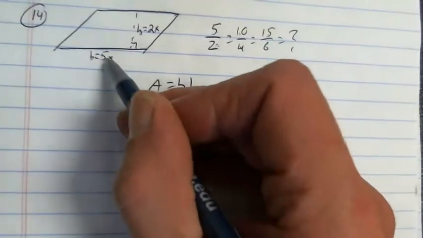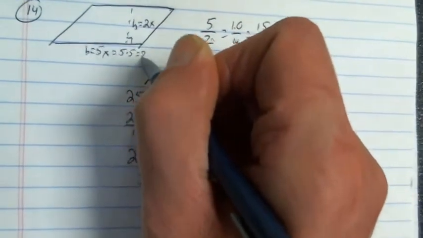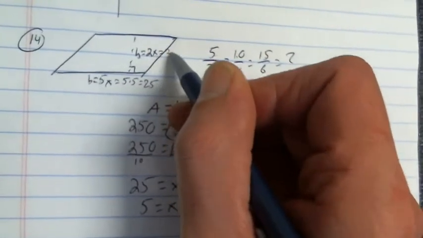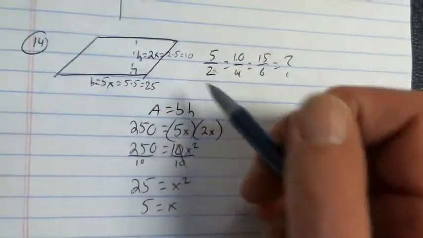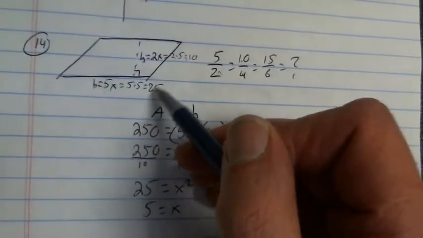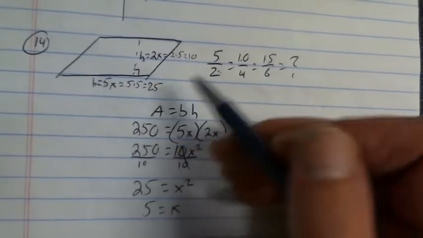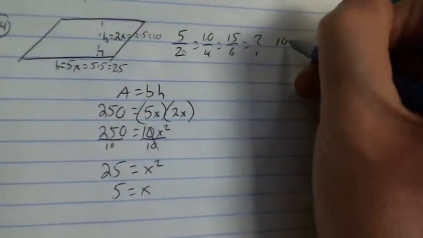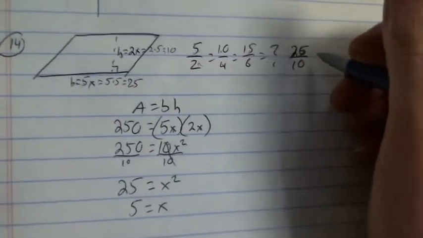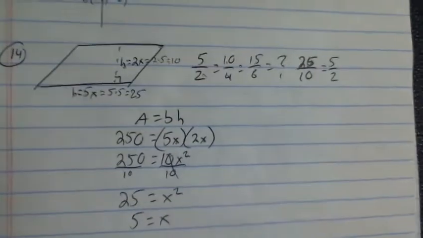5 is x. 5 times 5 is our base, which is 25. 2 times x is 2 times 5, which is 10. 10 times 25 is 250, just like we wanted. And these are in the ratio 25 to 10, which does equal 5 to 2 when we reduce by 5 in each case.